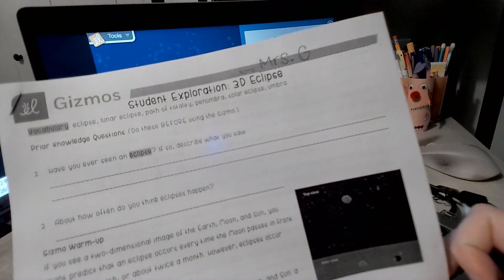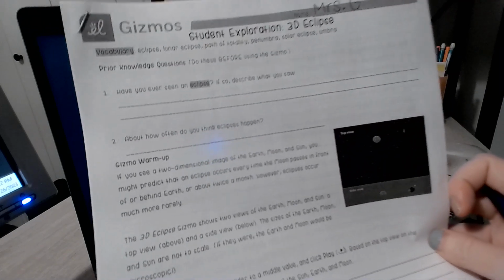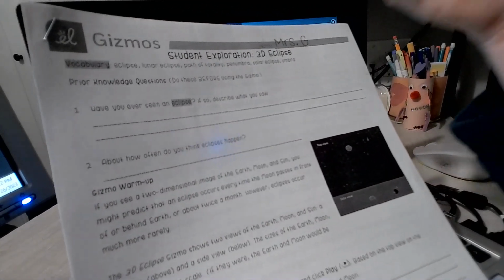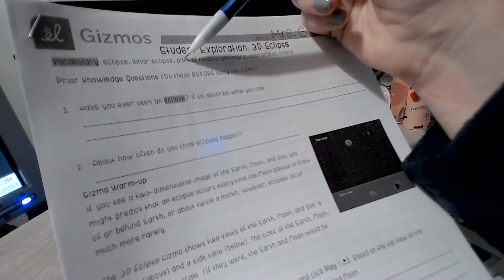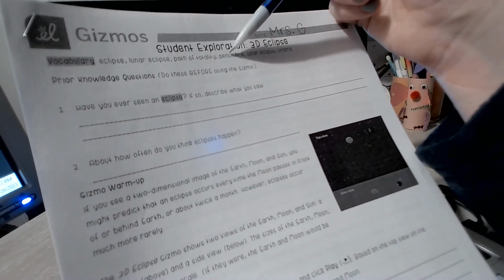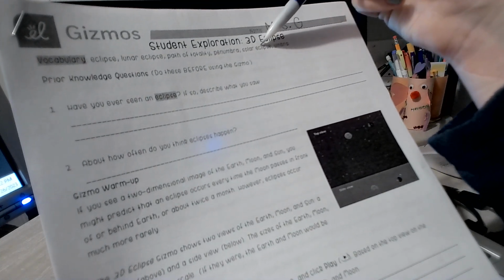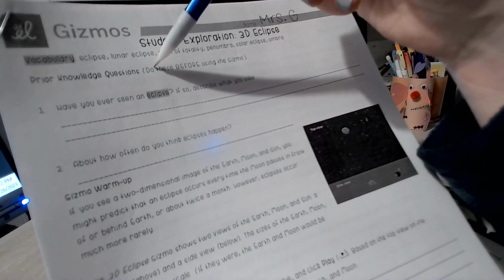Okay, so Mrs. G. Vocabulary. Some of the vocabulary you're going to want to use when it comes to your short answer questions and responses: eclipse, lunar eclipse, path of totality, penumbra, holy buckets, solar eclipse, and umbra. Okay? Prior knowledge questions. Do these before using the Gizmo.